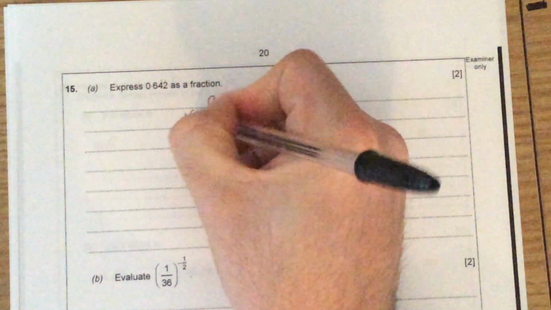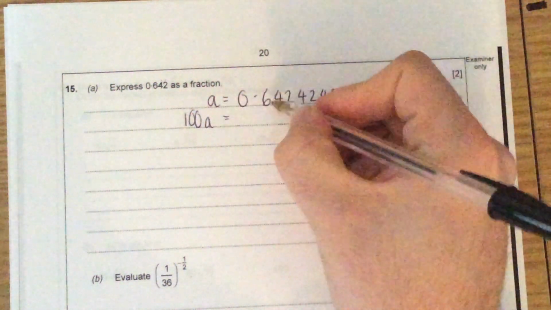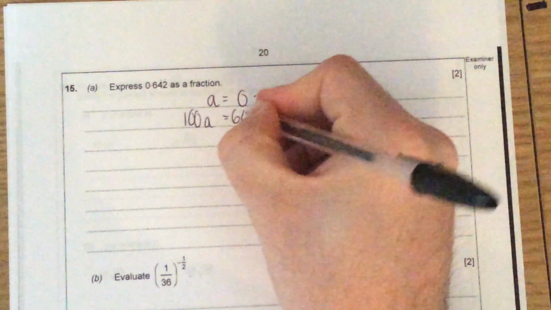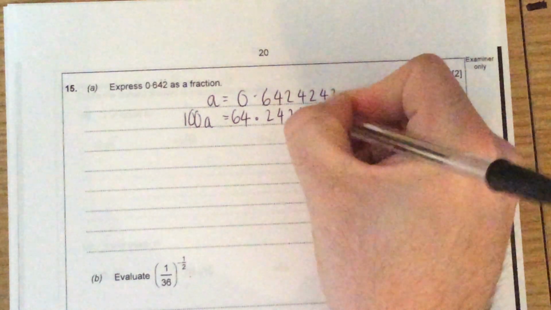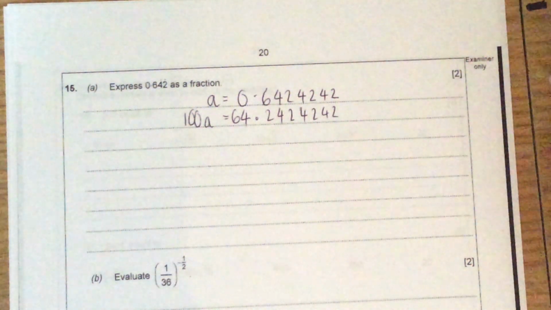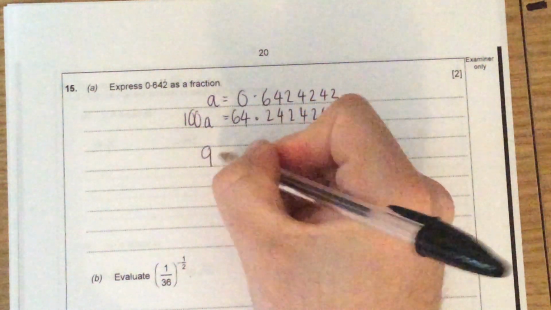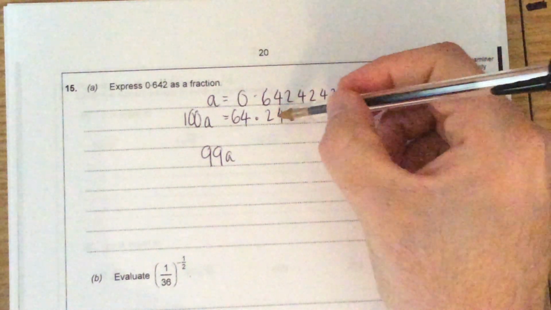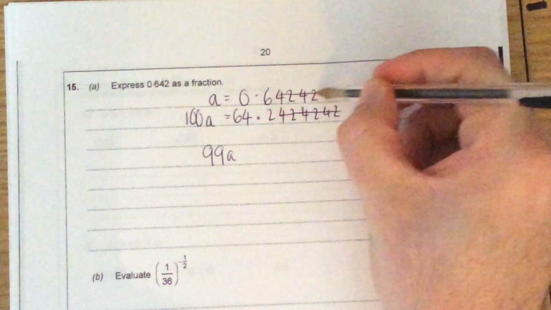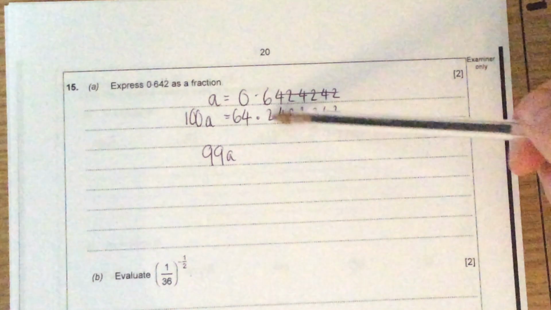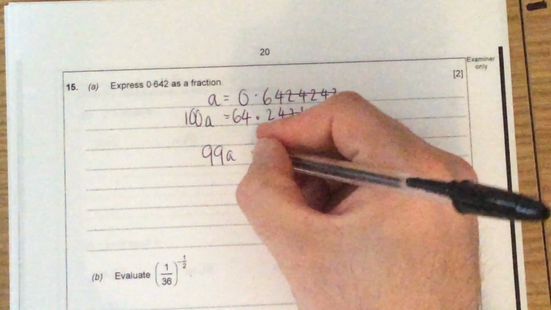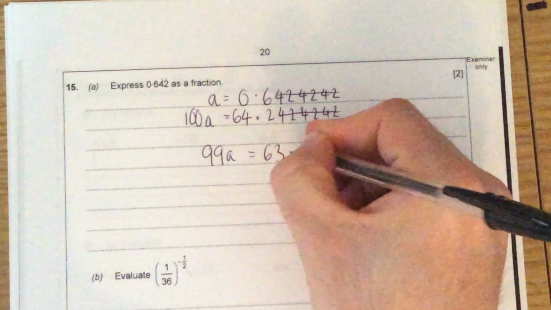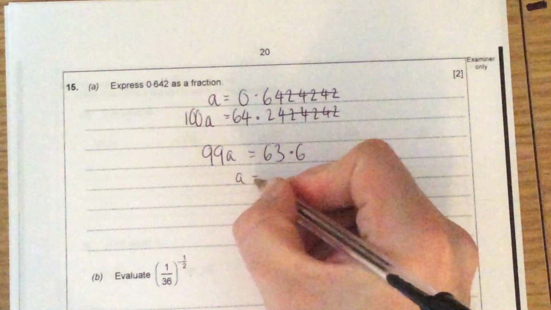So if I multiply by 100 instead, I get the 6 and the 4 come over, so I get 64.2424242, and so on. I can now subtract, and I end up with 99 lots of A. All of these bits that repeat disappear, and I'm left with the sum 64.2 minus 0.6, so that becomes 63.6.